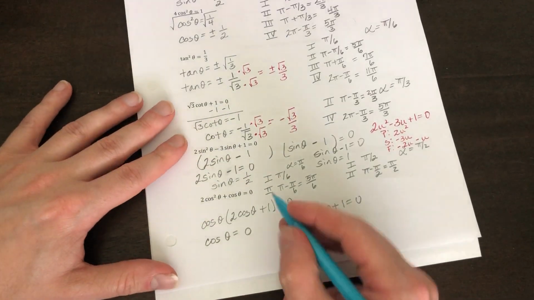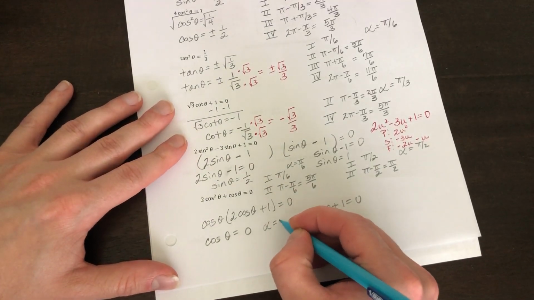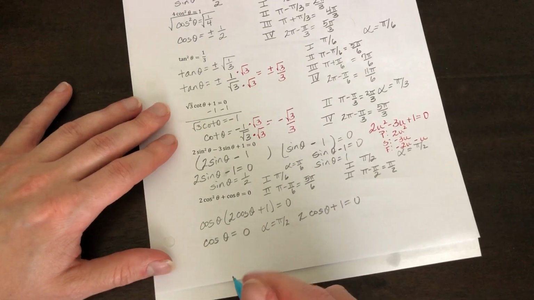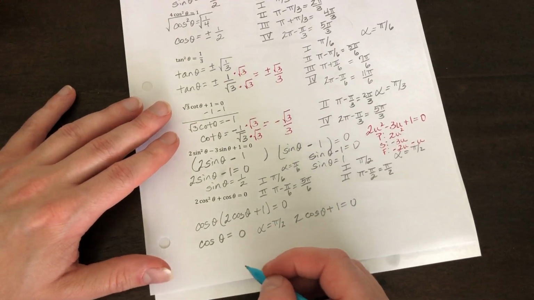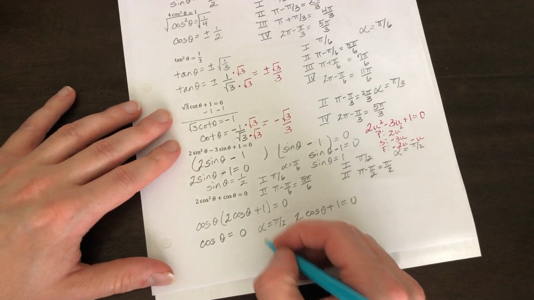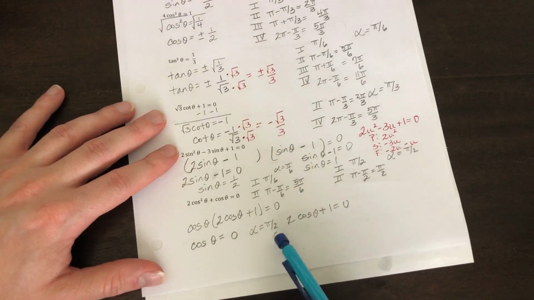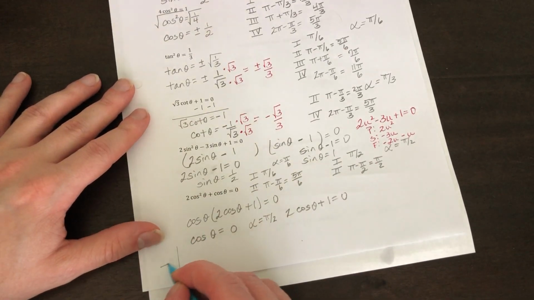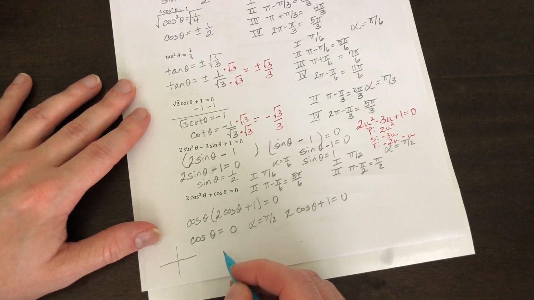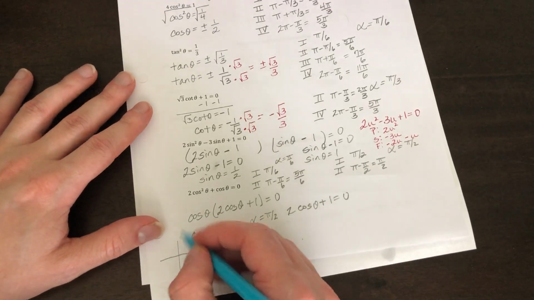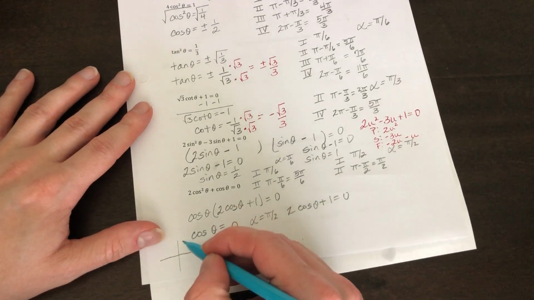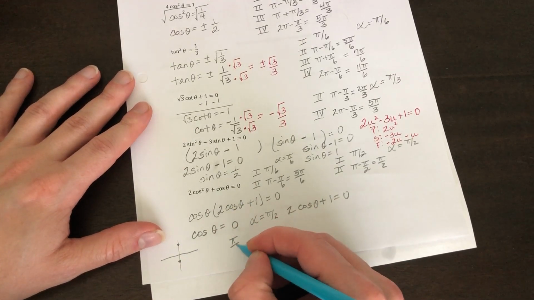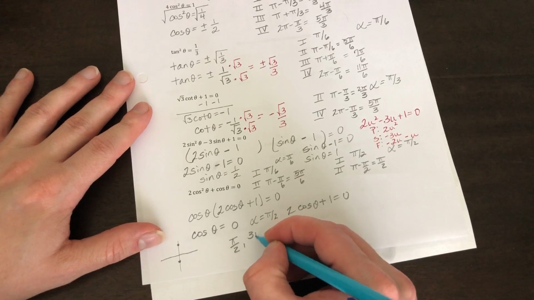So cosine is equal to 0. Your reference angle is going to be pi over 2 from your trig chart. I like to do it this way. 0 really doesn't have a sign, so you would have all 4 quadrant answers. I just like to ask, at what points is my x-coordinate equal to 0? So it's going to be pi over 2 and 3 pi over 2.